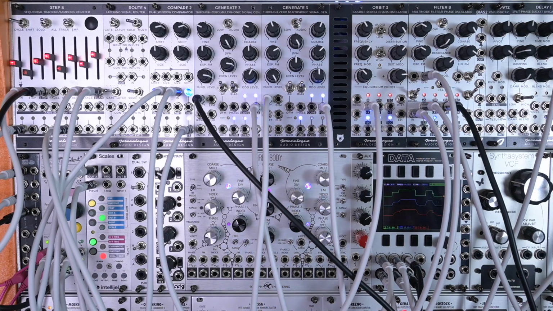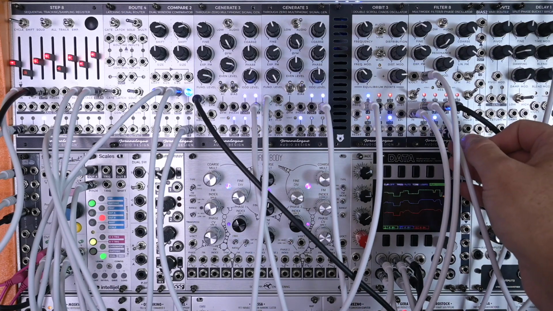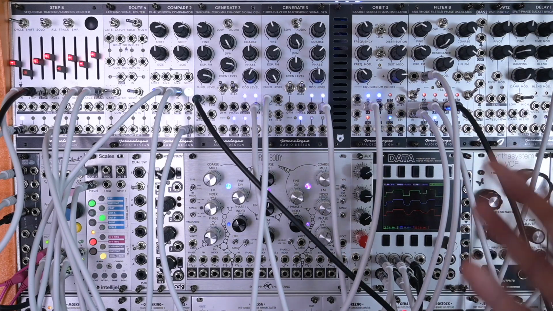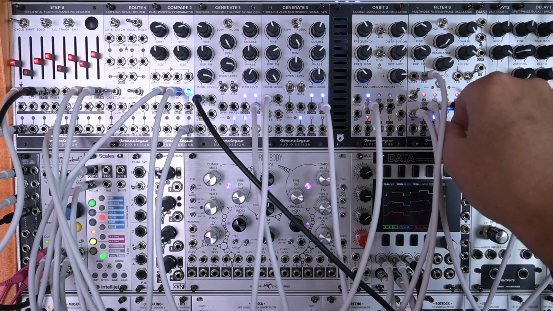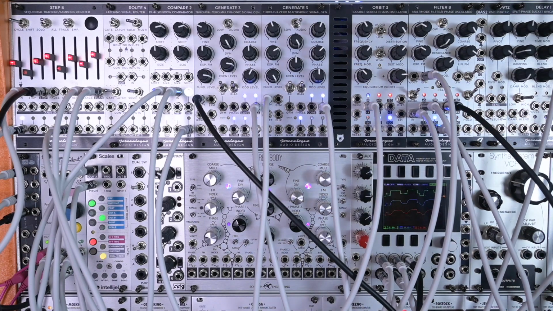I want to add some more interest to Dispatch, so I'm going to use just another output of Filter 8 here to modulate my decay parameter. I like how this sounds.